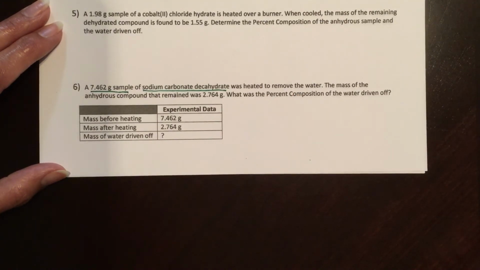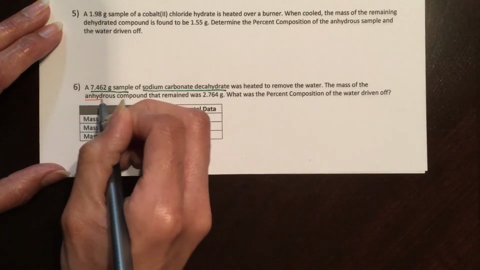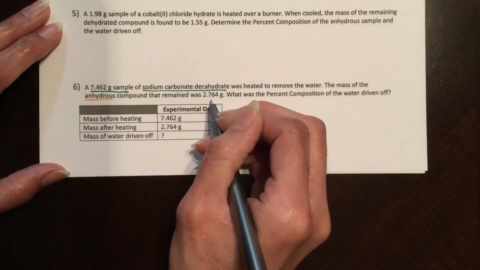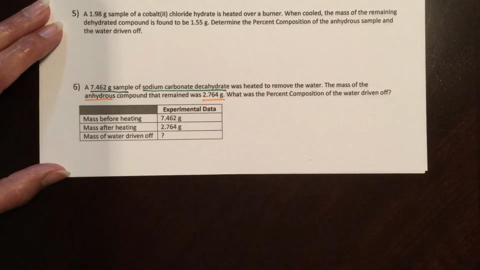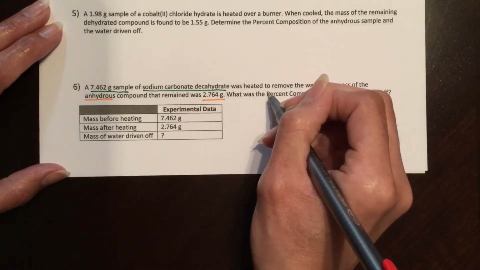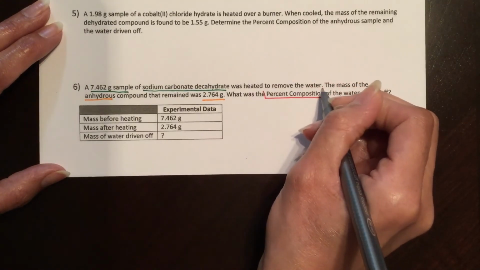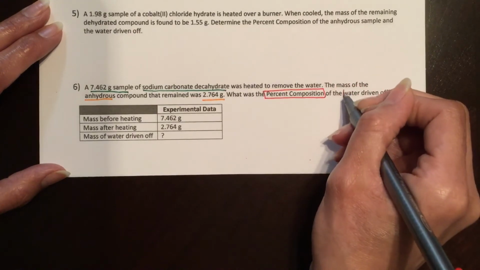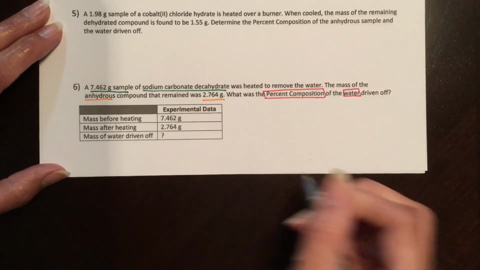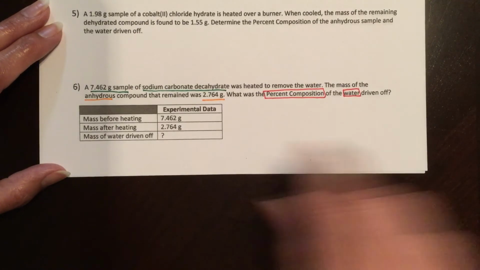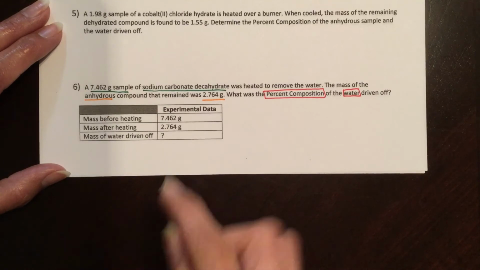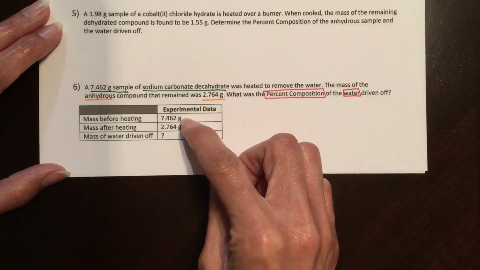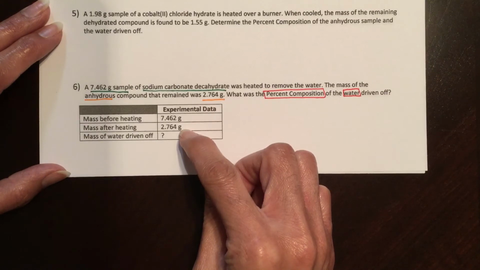The mass of the anhydrous, or after heating, that remained was 2.764 grams. It says, what was the percent composition? And in this case, it just wants water. Beautiful. Well, obviously we need to know the mass of the water that was driven off. So again, before heating minus the after heating.